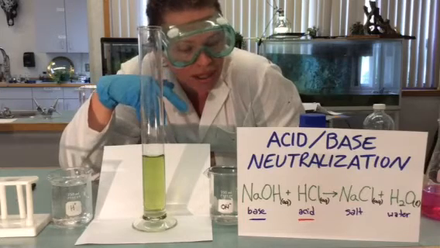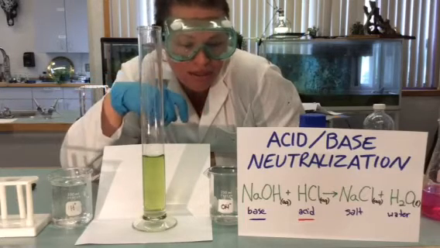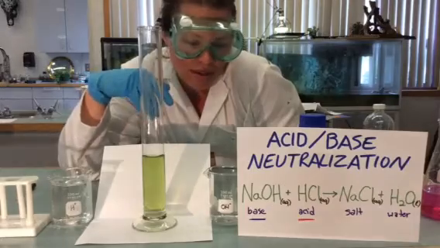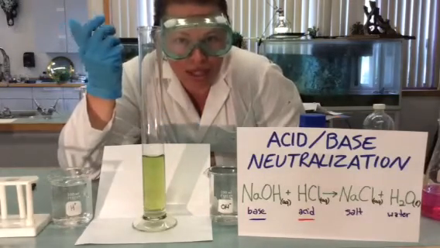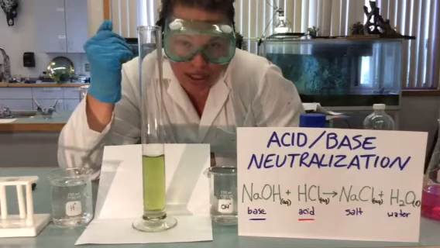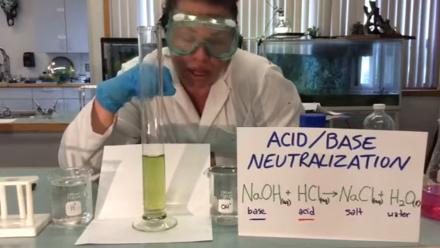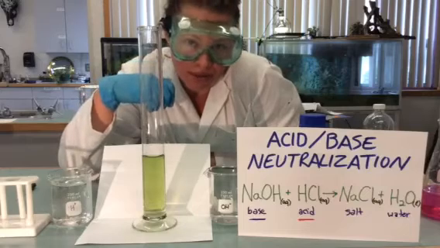Now the salt that gets formed by the metal and the non-metal that used to be attached to the H+ and the OH, that salt is aqueous. And the only way to make it into the salt that you would recognize as a crystal form would be to evaporate the water off of it.